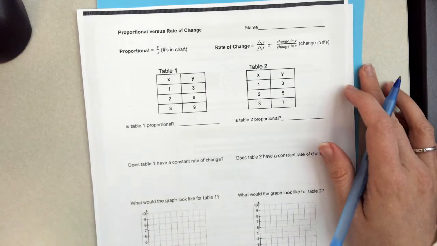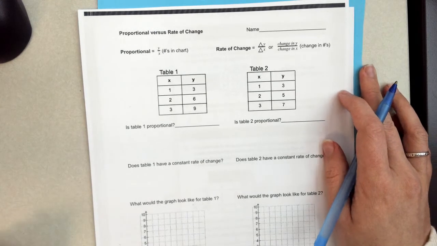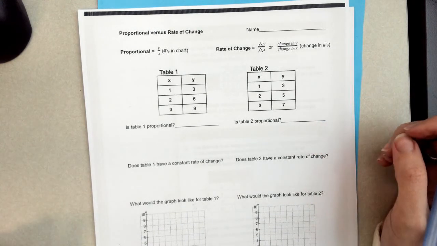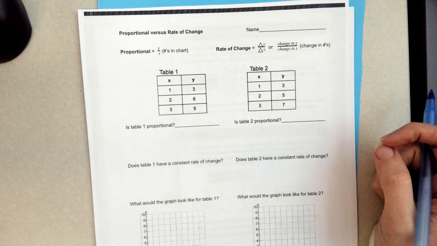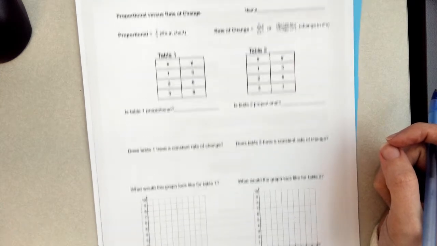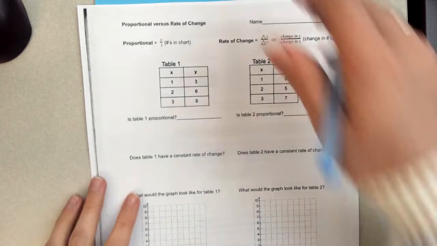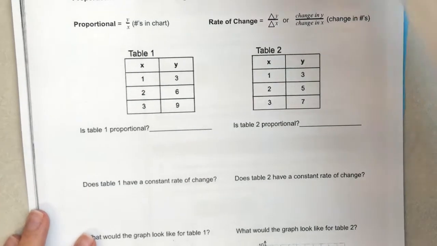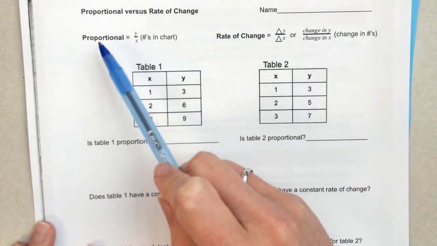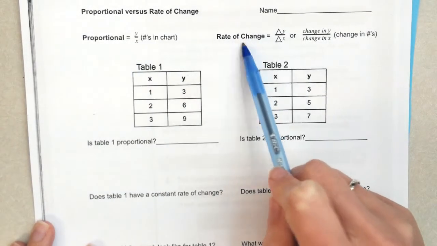So everything in today's lesson should all be review. This is nothing new. You learned this in 7th grade. Your teacher even might have used this exact paper to kind of explain it to you in 7th grade. So first thing is, today we are talking about proportional and rate of change.